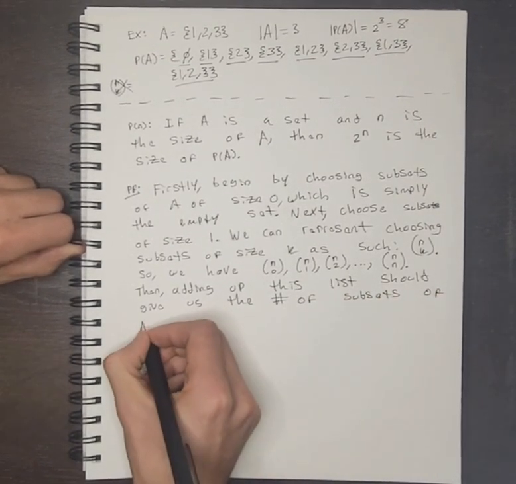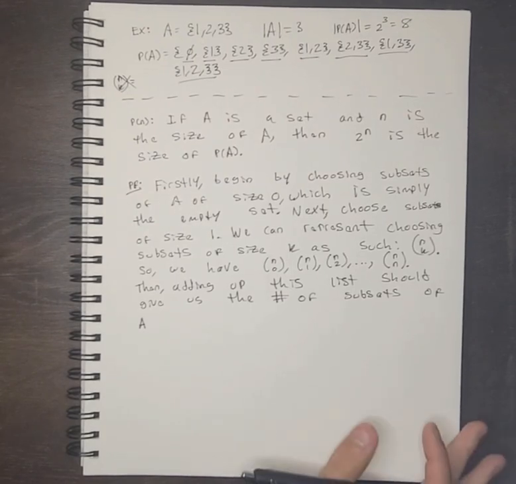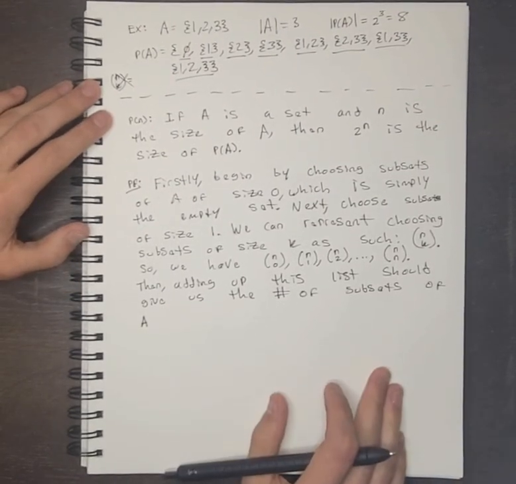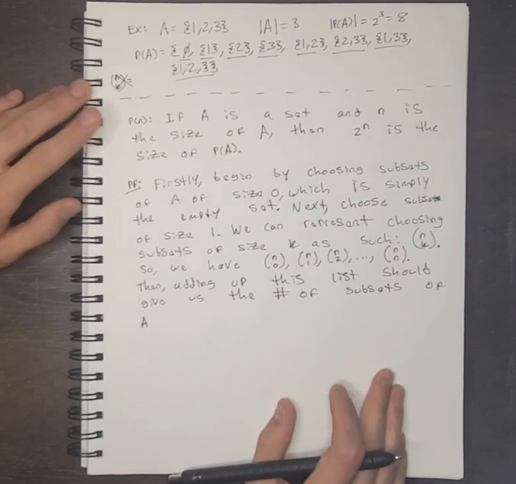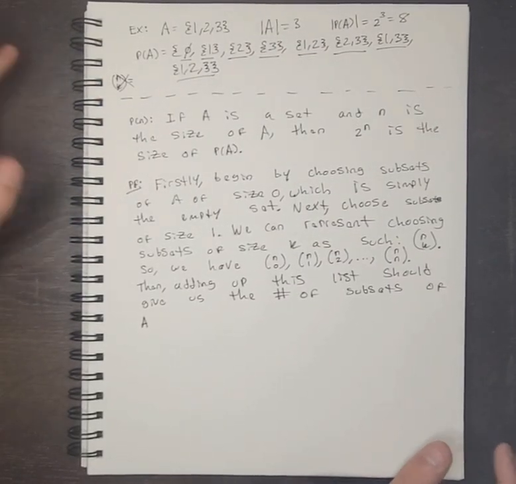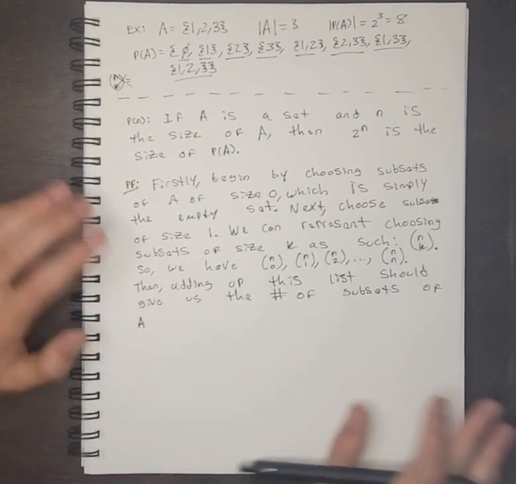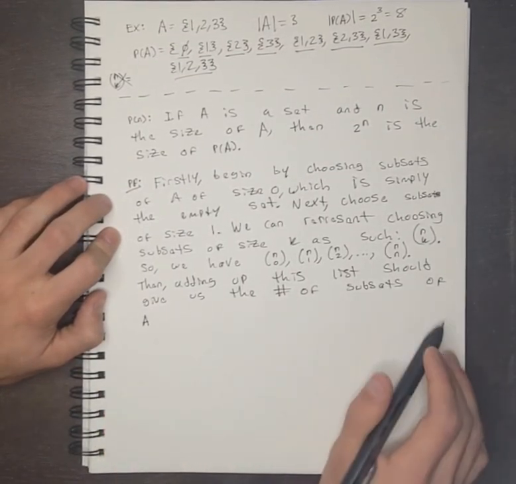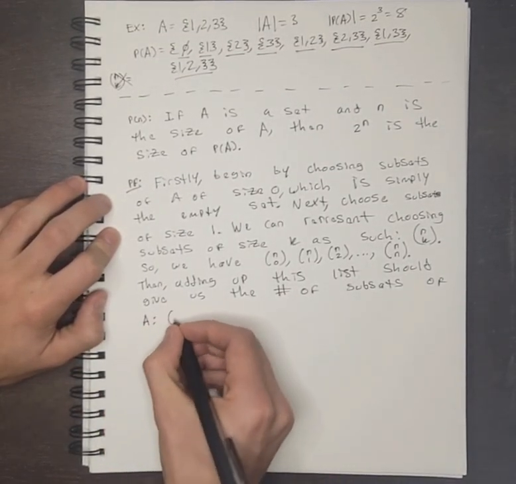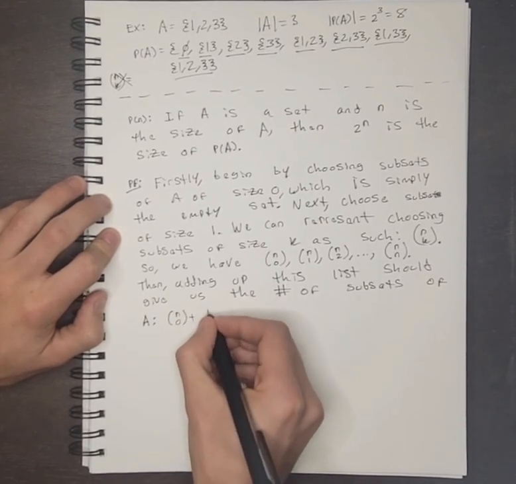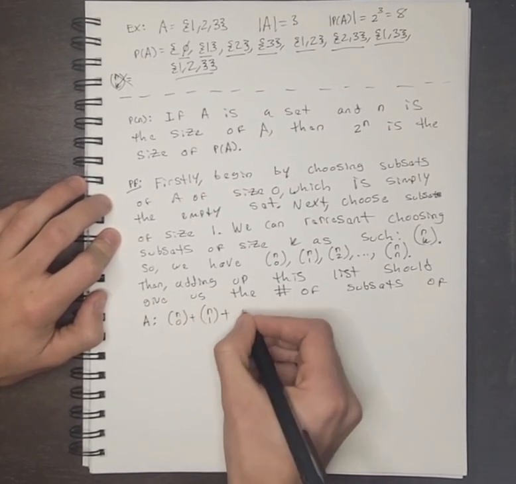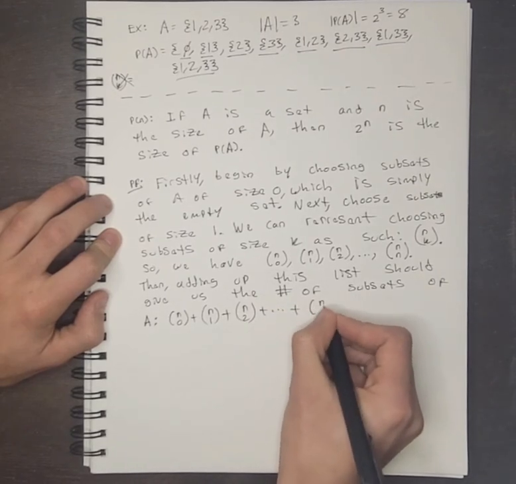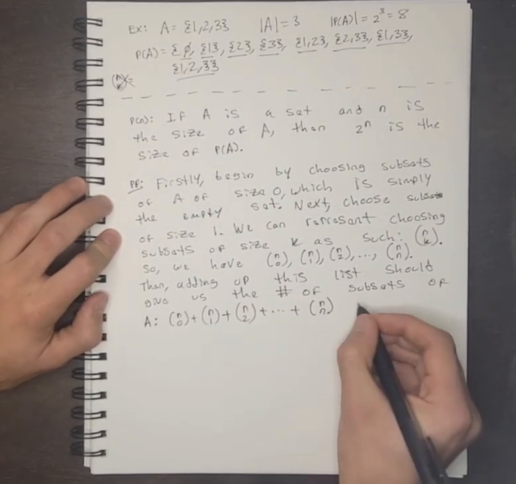Also, this is probably not going to be that good of a proof, but as long as you have the idea, I'm sure a lot of you watching are way better at writing proofs than me. As long as you know the idea, you can make this look real pretty. Then adding up this list should give us the number of subsets of A. So we have n choose 0 plus n choose 1 plus n choose 2, and so on until we have n choose n.